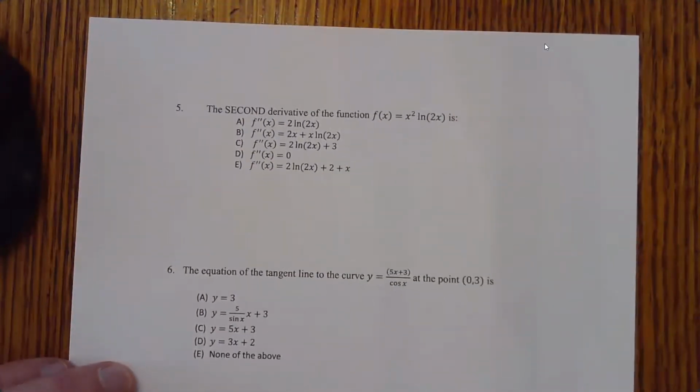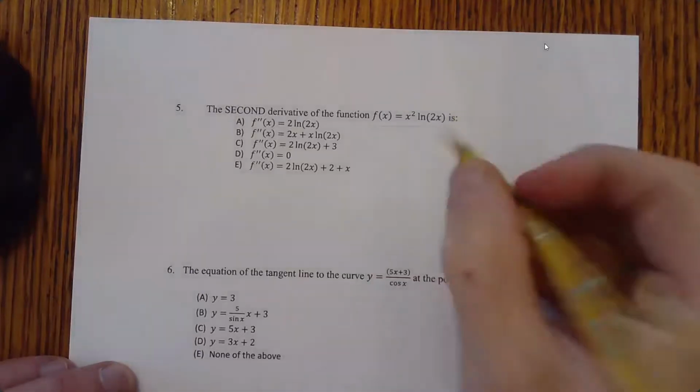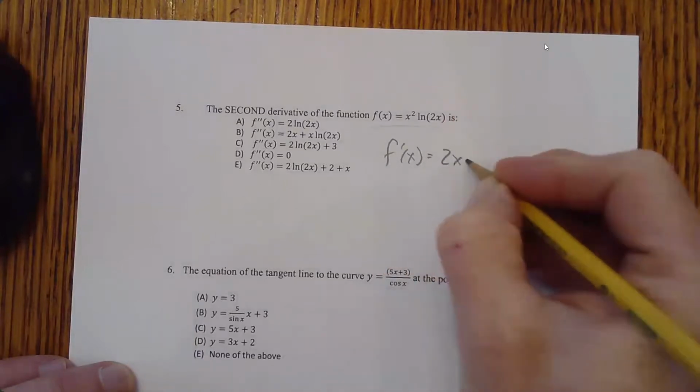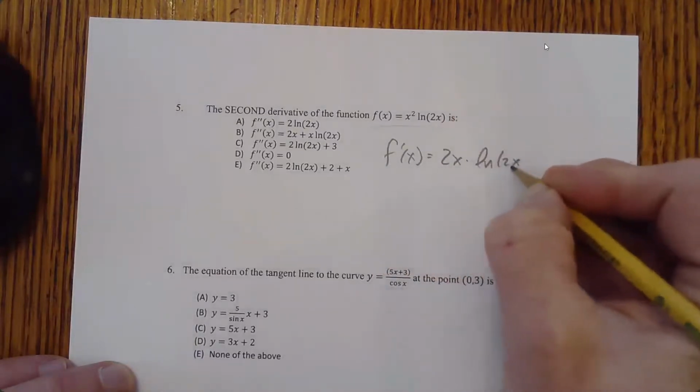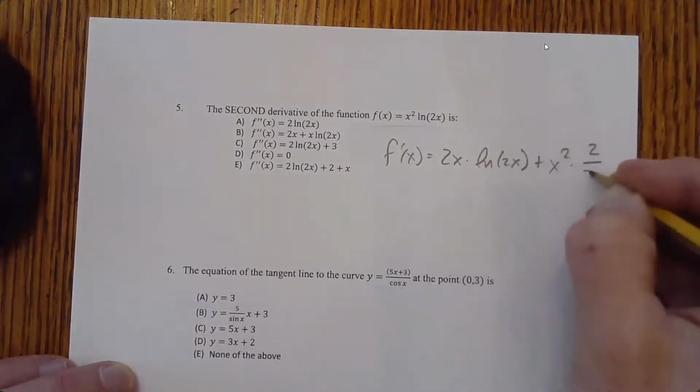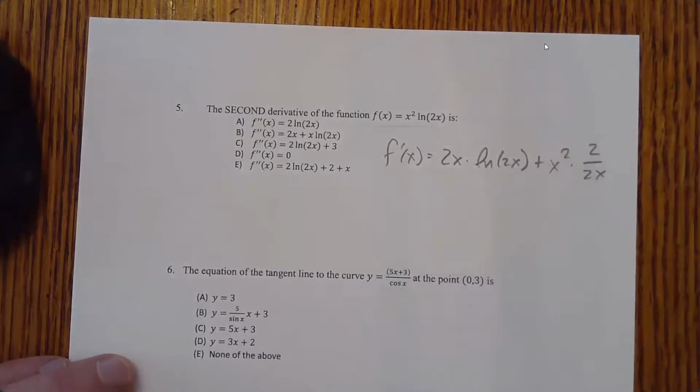Okay, so again, there's a couple of multiple choice ones here. No big deal. It's really just find the second derivative of this function. So we start by finding the first derivative: 2x times the natural log of 2x plus x squared times du over u.